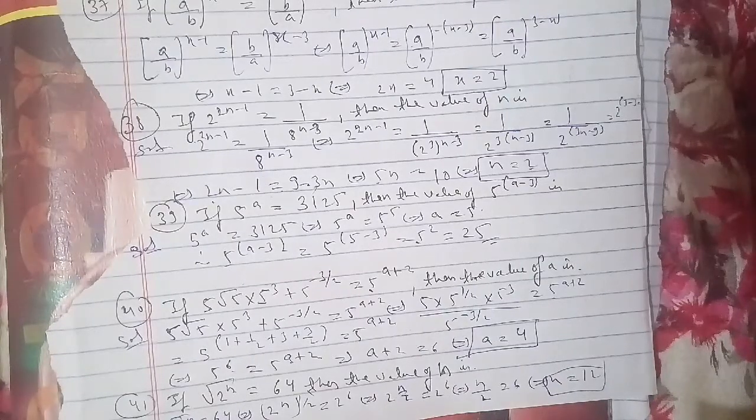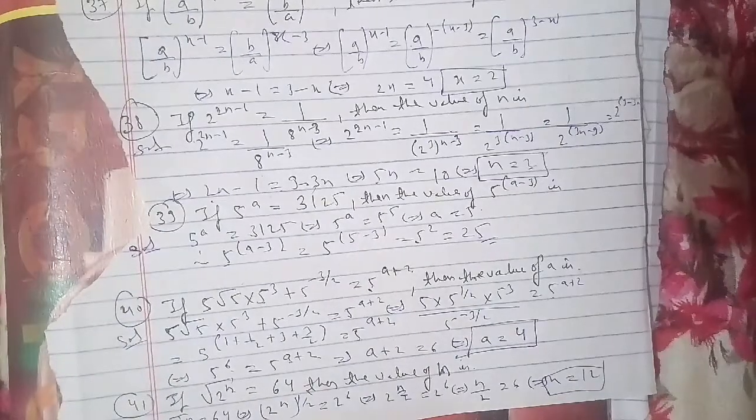The options we have here are 2, 3, 4 and 5. We'll go ahead for the same and find the solution.